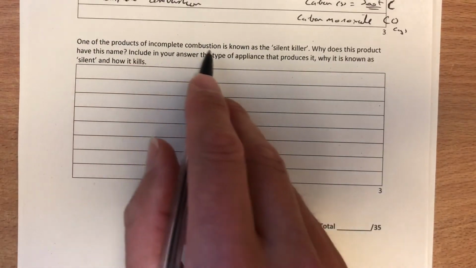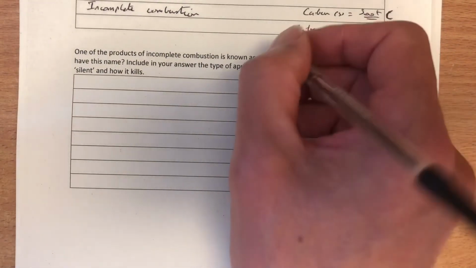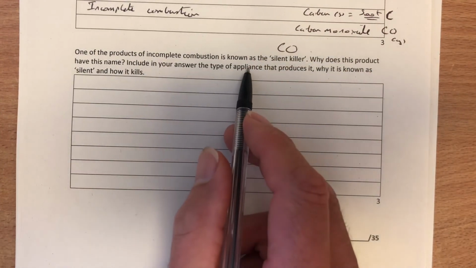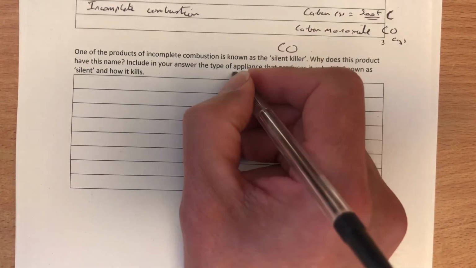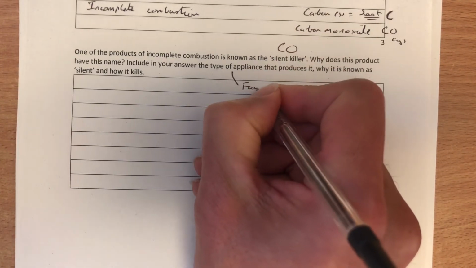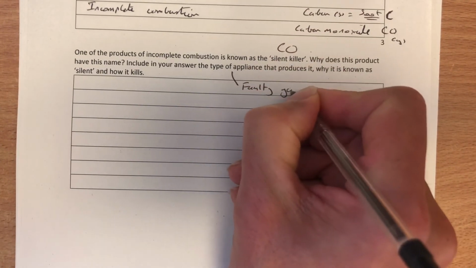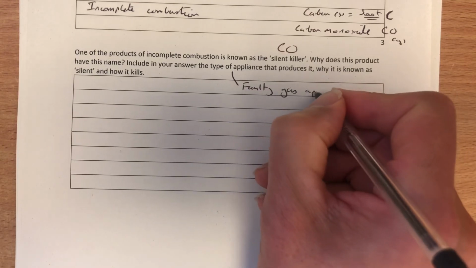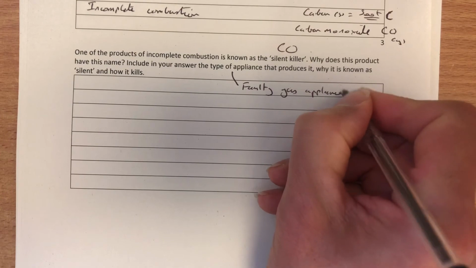One of these products of incomplete combustion is known as the silent killer, that's carbon monoxide. Including your answer the type of appliance that produces it. Well, faulty gas appliances. Where methane is burnt and there's not enough oxygen getting to the flame, and they are faulty if they are producing carbon monoxide.